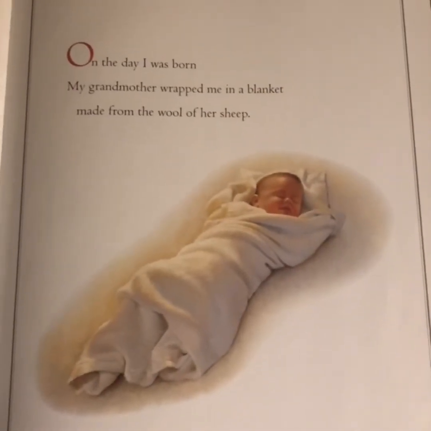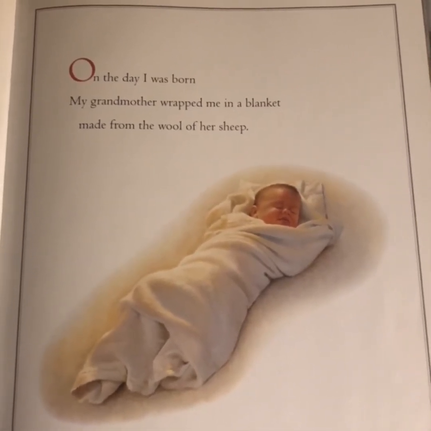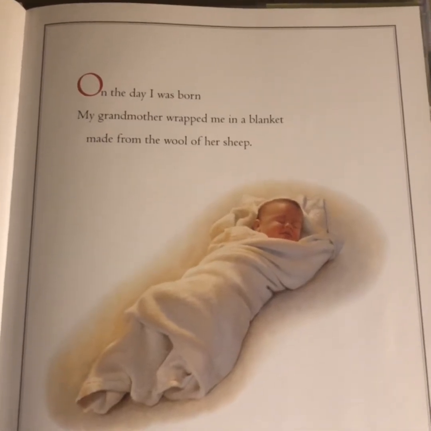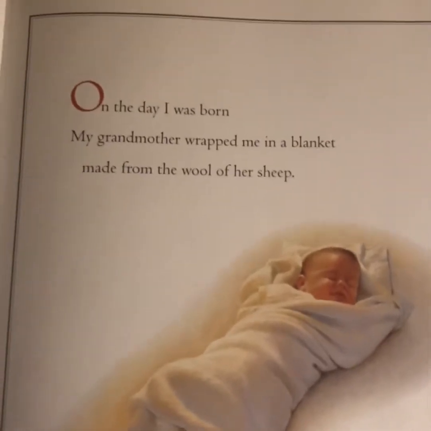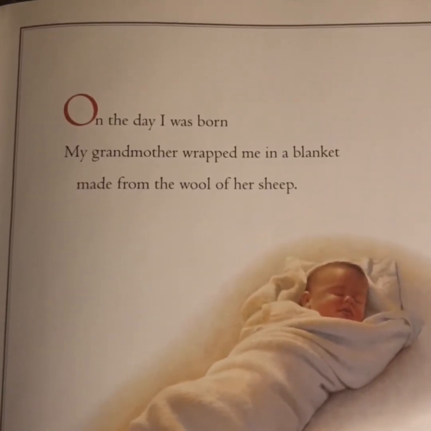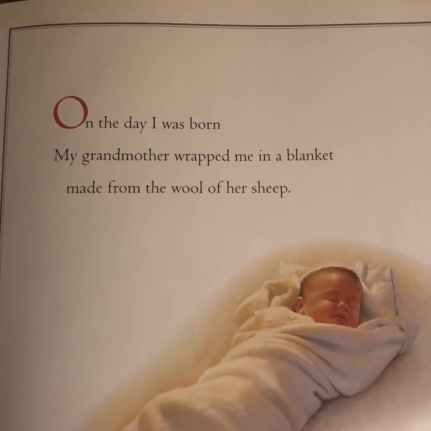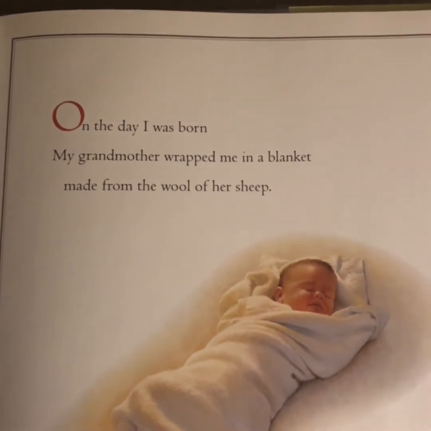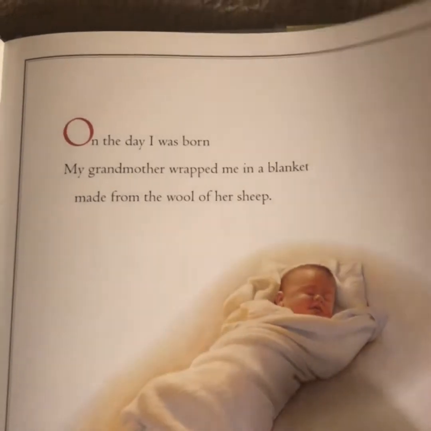Did you tell someone in your home that exposition is the stuff we need to know to get the story started? It's the stuff that's going on right at the beginning and even sometimes before the story. In this case, we have our first page. On the day I was born, my grandmother wrapped me in a blanket made from the wool of her sheep. So we can know that this story is going to have a lot to do with family.